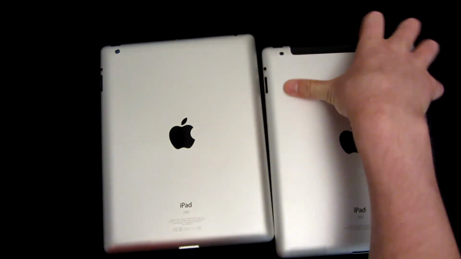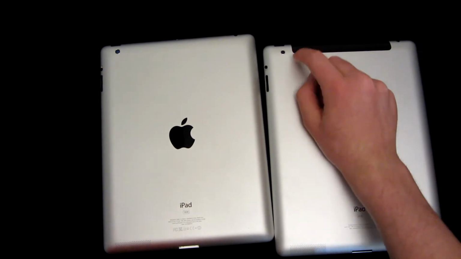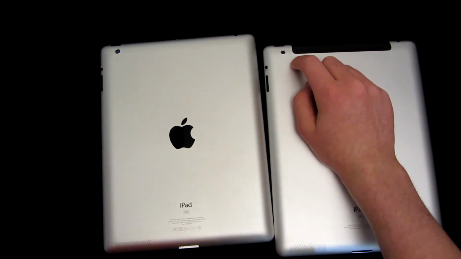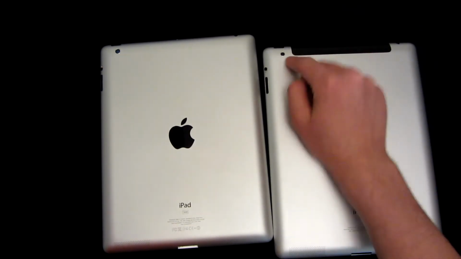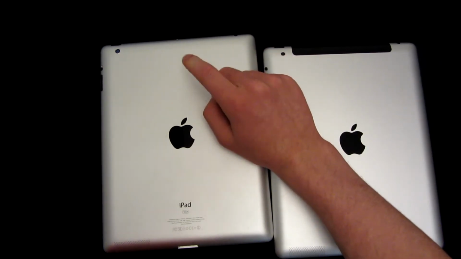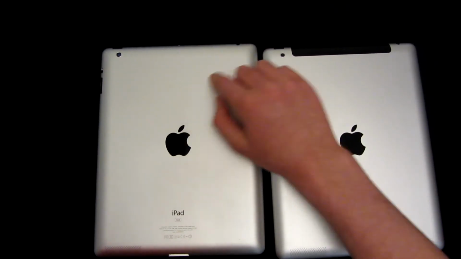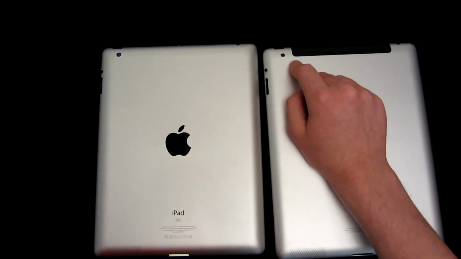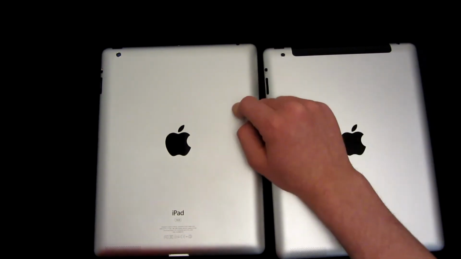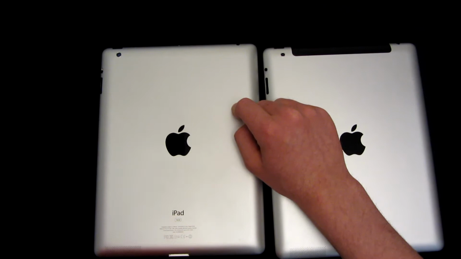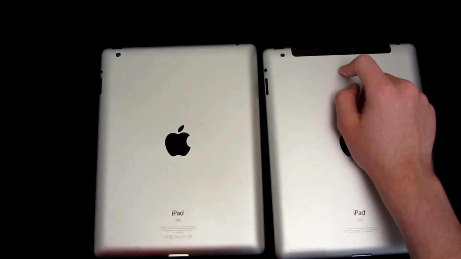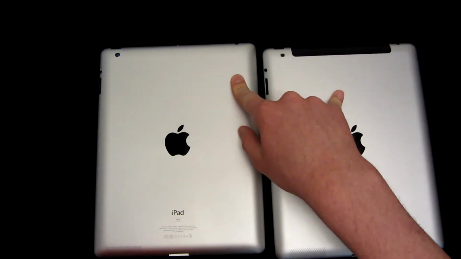On the back camera on the iPad 2, you have 0.7 megapixels. Very low. That is so bad. And with the iPad 3, you got 5 megapixels. So very big jump between those two. The iPad 2 can shoot at 720p. The iPad 3 shoots at 1080p. So very nice, crisp video quality. Both of them are 30 frames per second.